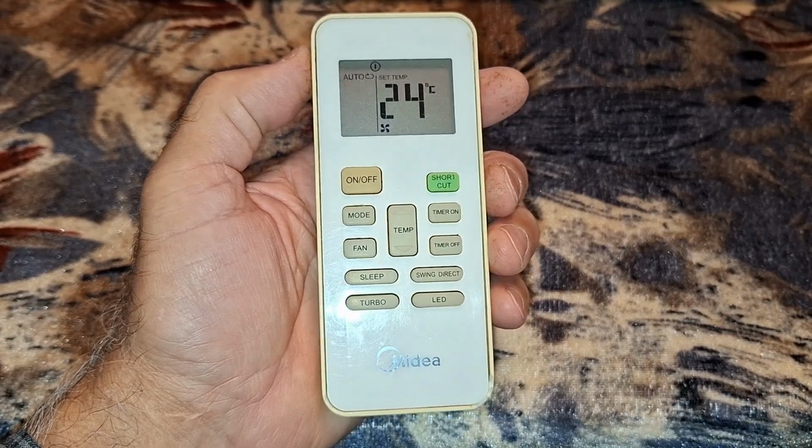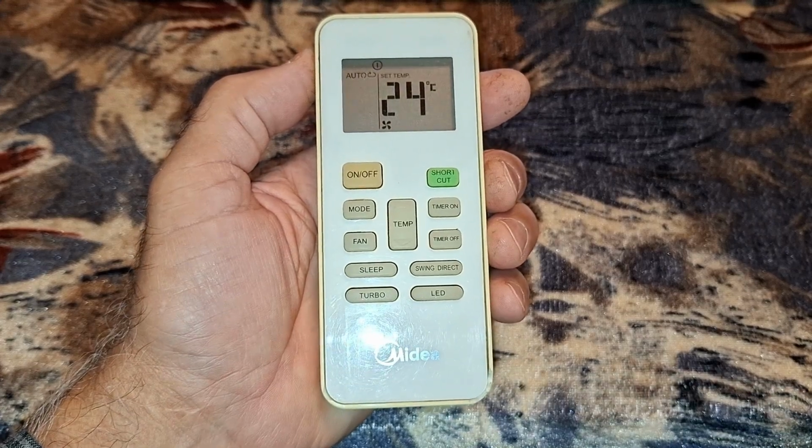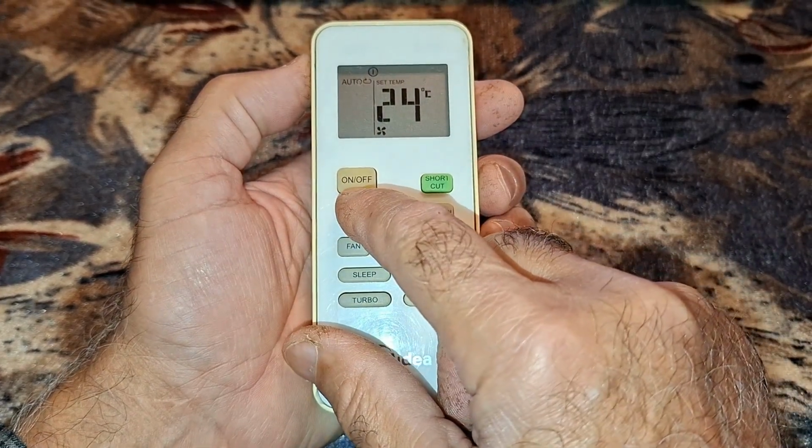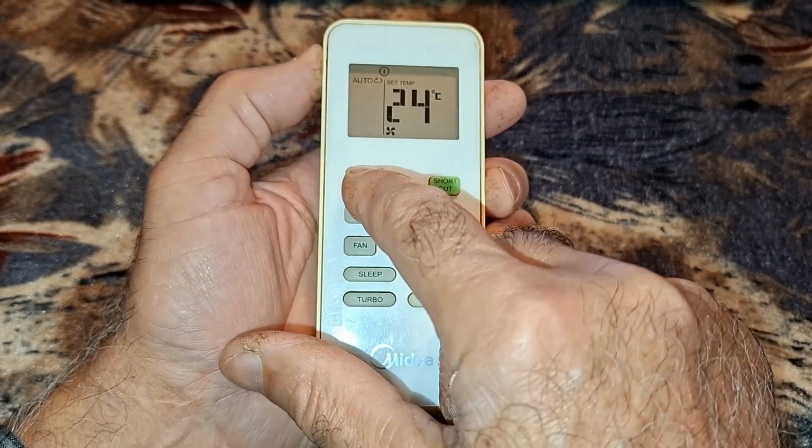In this video I will show you how to use the Midea air conditioner remote control. This is the on off button. With the help of this button we can turn the air conditioner on and off.